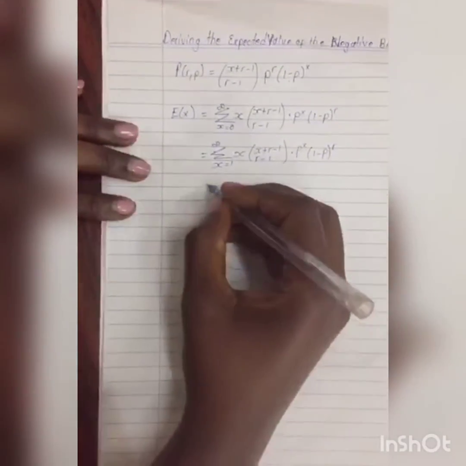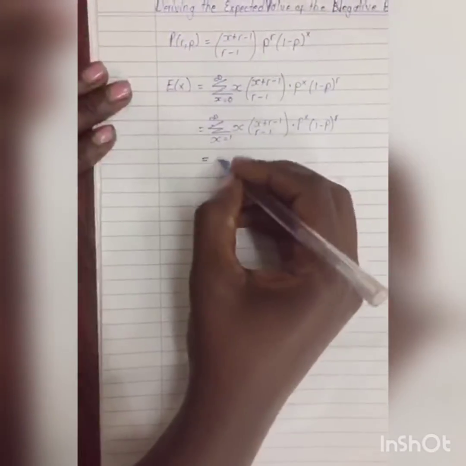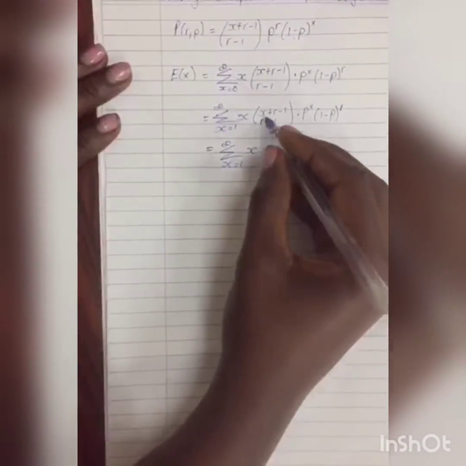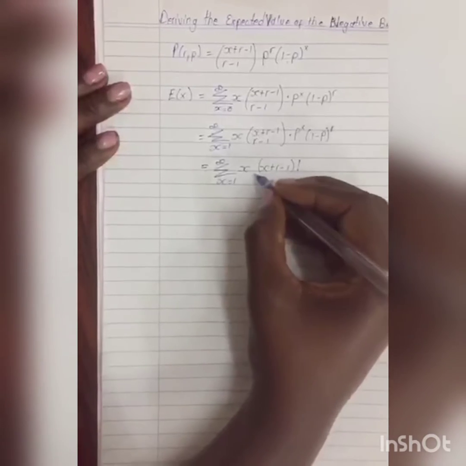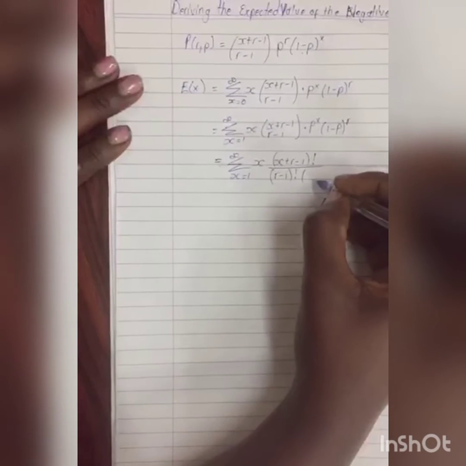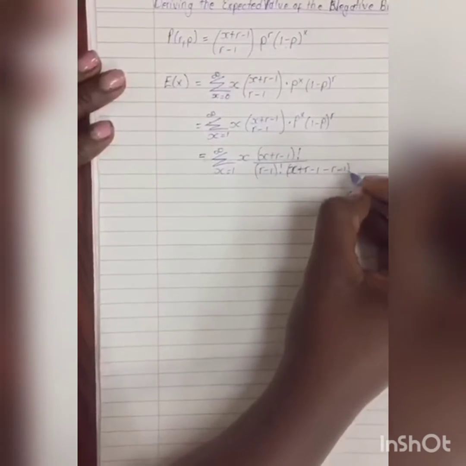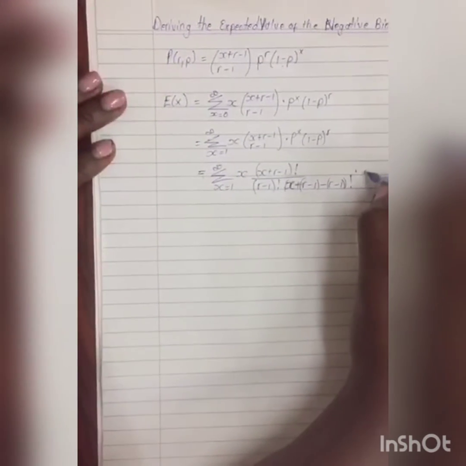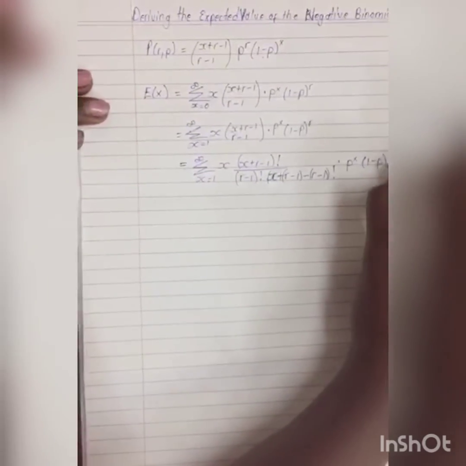So in that case, we expand this combination. When we expand this combination, we shall end up with something like this: x plus r minus 1 factorial out of r minus 1 factorial times brackets x plus r minus 1 minus r minus 1 factorial, but we put this into brackets, times the probability of the failure times the probability of the success.